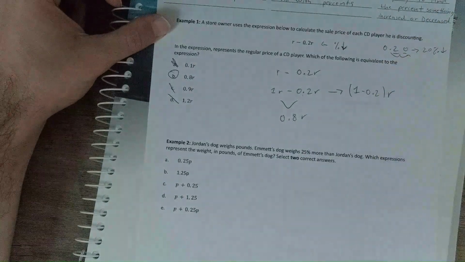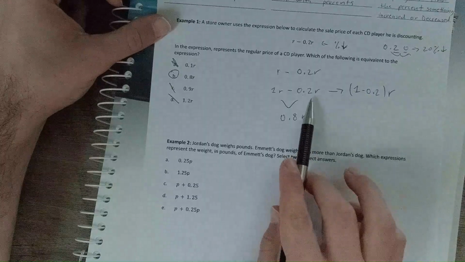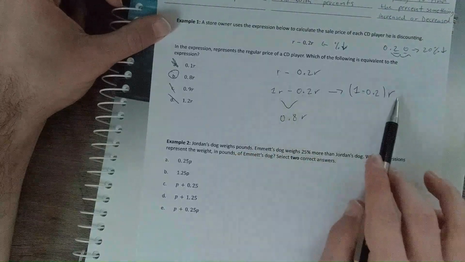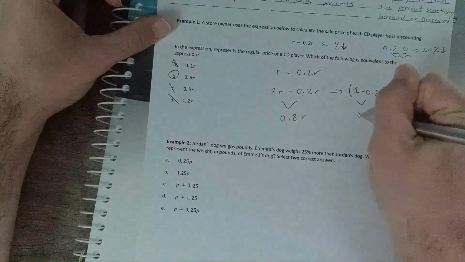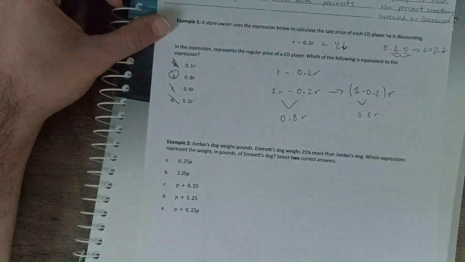And we're going to still times r. So all I did was factor out the coefficients from both of my variables. And so I have 1 minus 0.2 times r, which ends up just giving us, again, 0.8 times r.